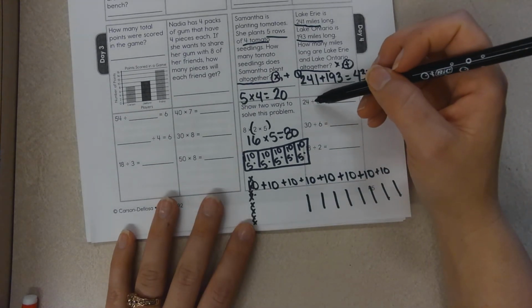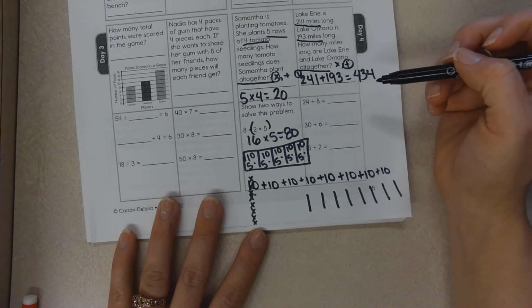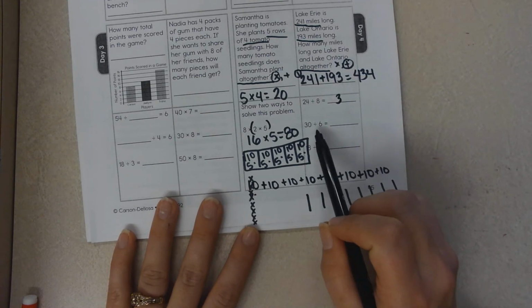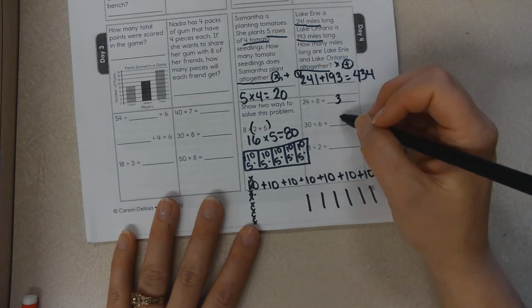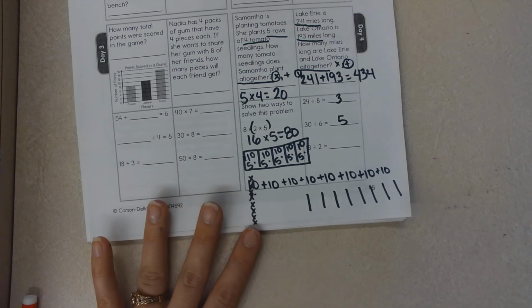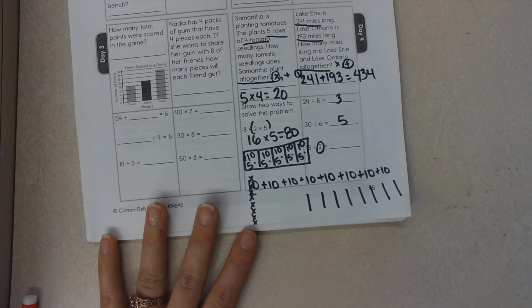Now, 24 divided by 8. So what times 8 equals 24? 3 times 8. What times 6 equals 30? 5 times 6. What times 2 equals 18? The good thing about 2's is you just got to think of your doubles facts.